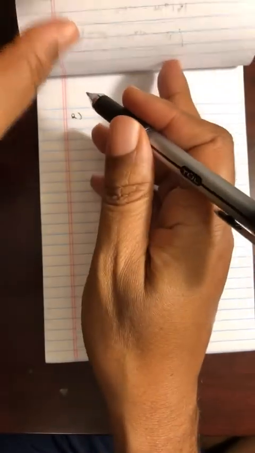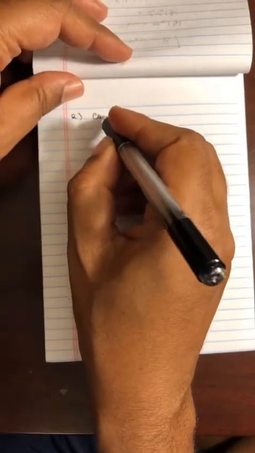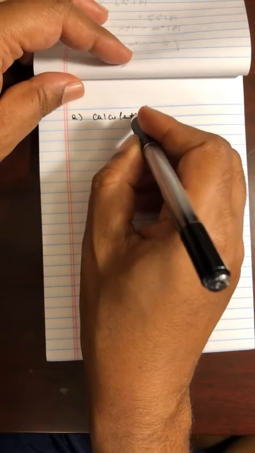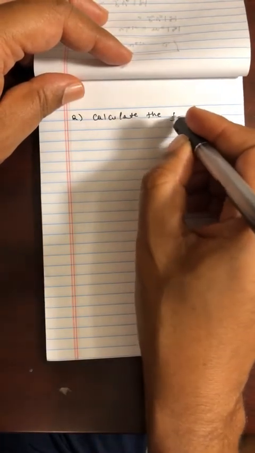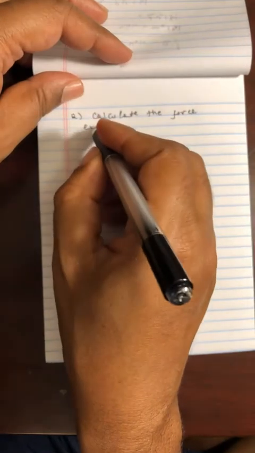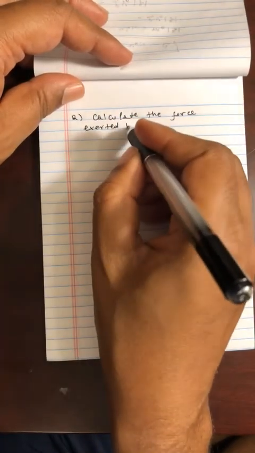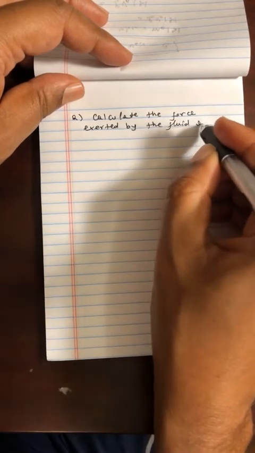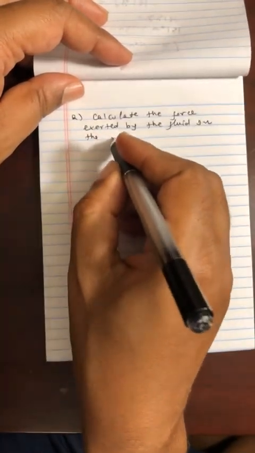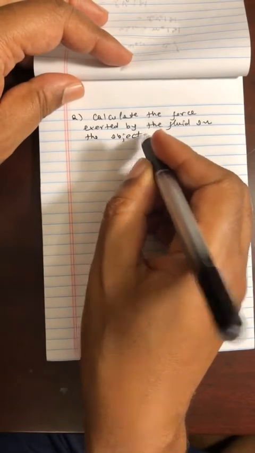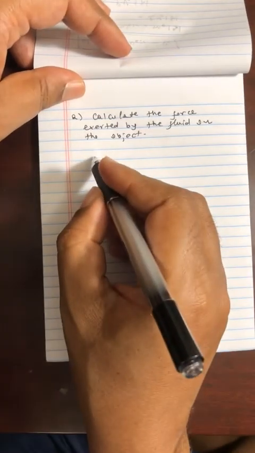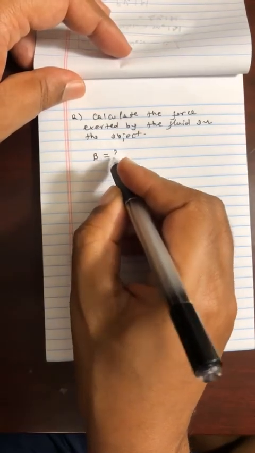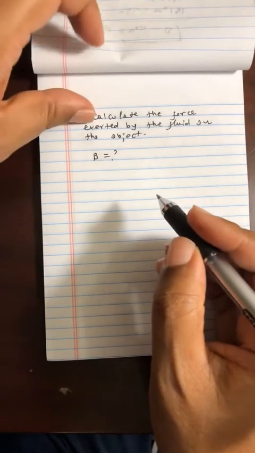So let's ask some questions. A, calculate the force exerted by the fluid on the object. This is force due to pressure difference, in other words the buoyant force. So that's what we're looking at. We want to calculate the buoyant force. So what do we know?